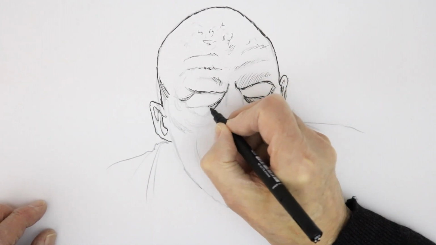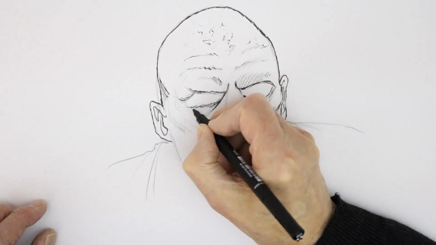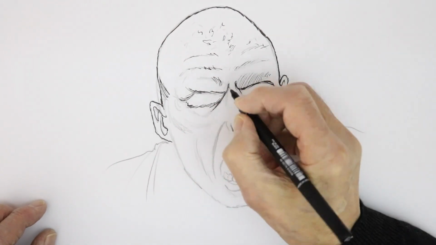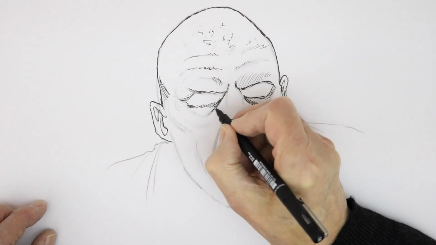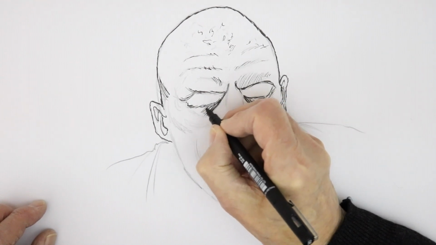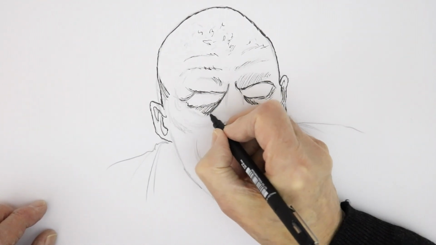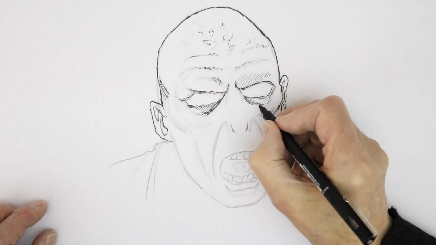Now, it'll be quite dramatic when these eye sockets are filled in black, you know, almost giving a skull-like appearance. See that?